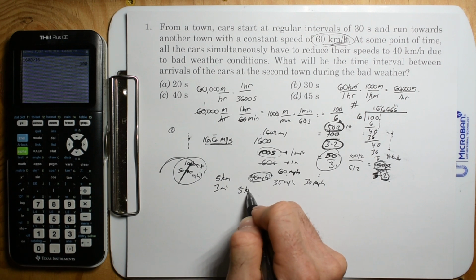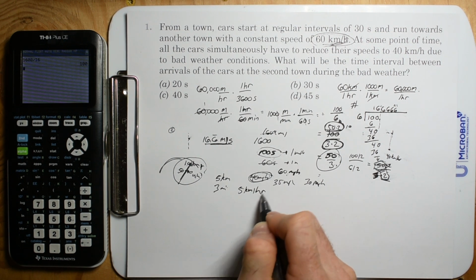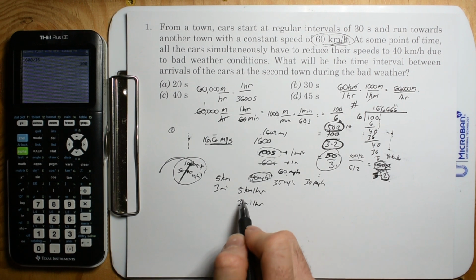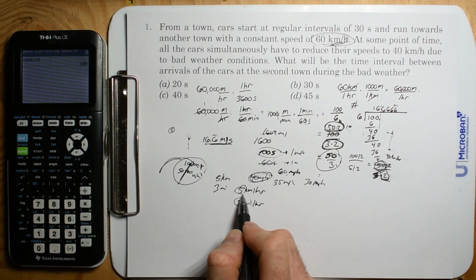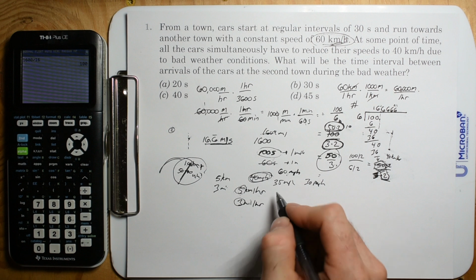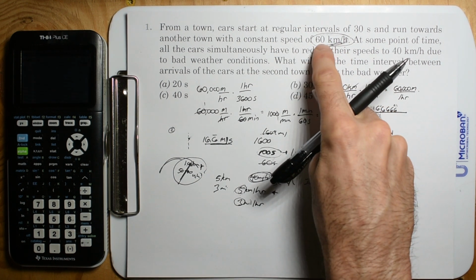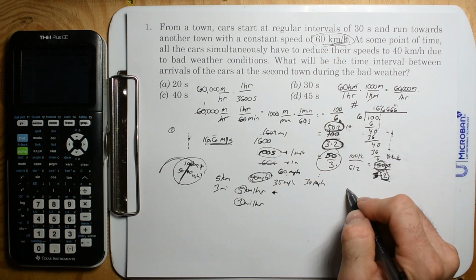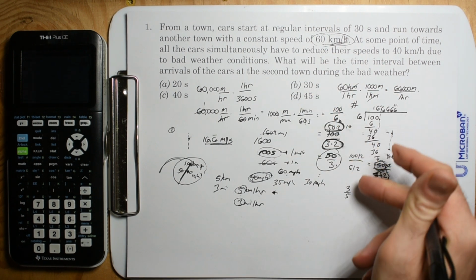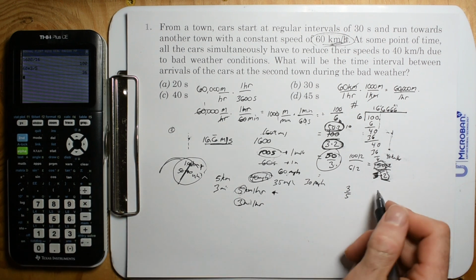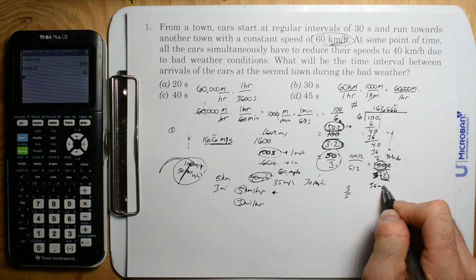So 5 kilometers per hour is the same thing as 3 miles per hour. And so we have this ratio of maybe 5 thirds. I don't even know how to use it, but I just know this has to be the larger number. So if I convert to miles per hour, it's got to be a smaller number. So just multiply by 3/5. 60 times 3 divided by 5 is 36. So we got 36 miles per hour.